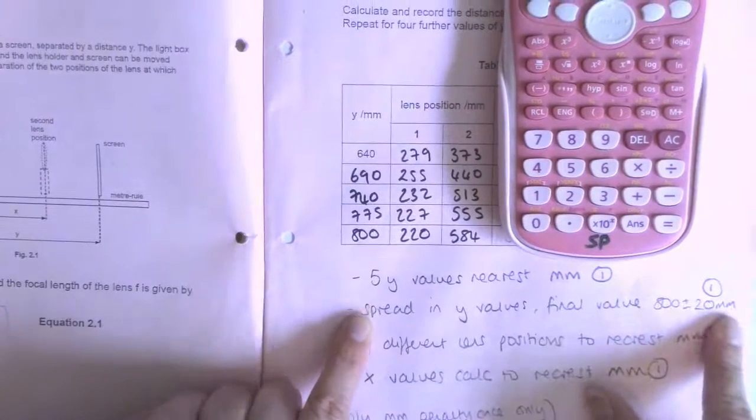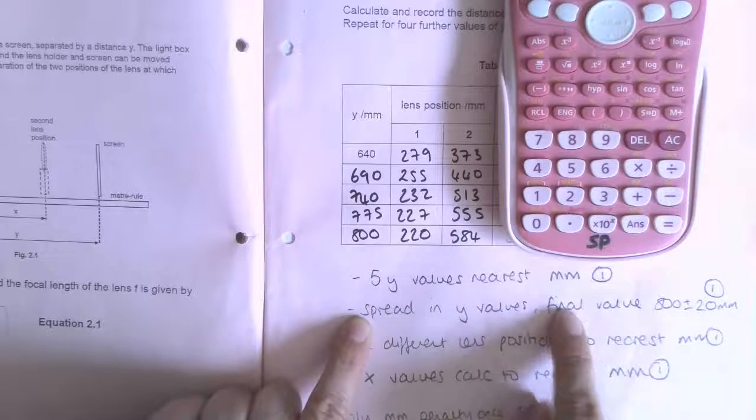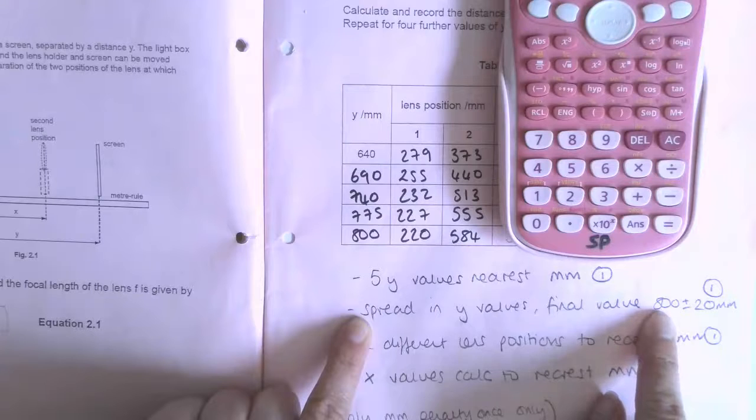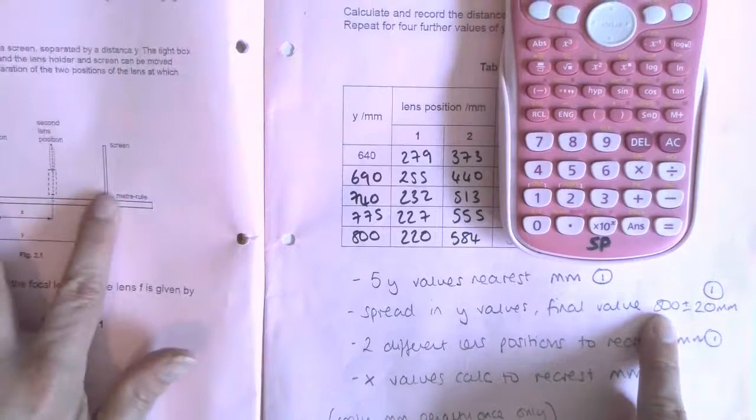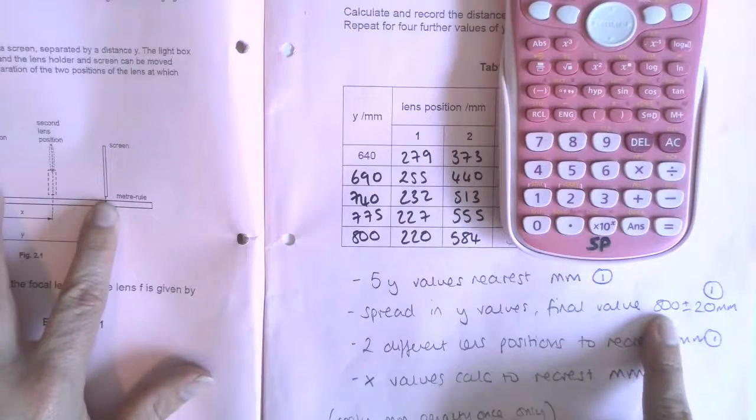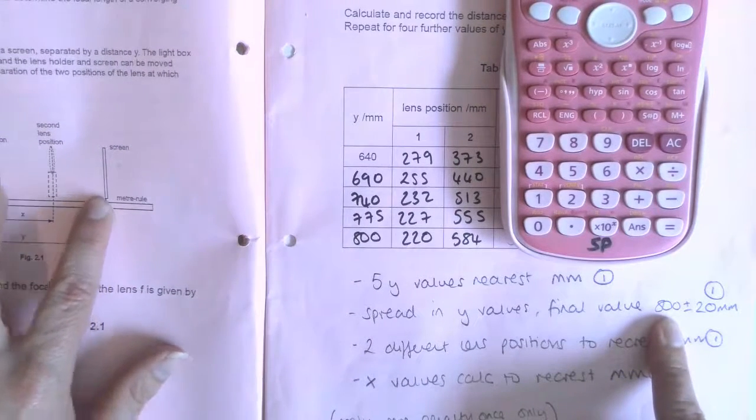The second mark is for the spread in the y values. So the final value had to be 800 plus or minus 20 millimeters, anywhere between 780 millimeters and 820 millimeters, to make sure that you're using the full range of the apparatus that's available to you.